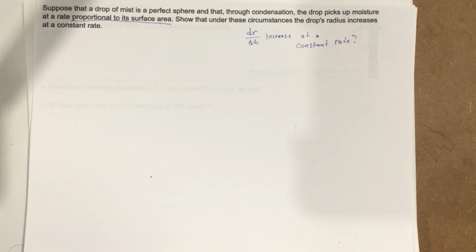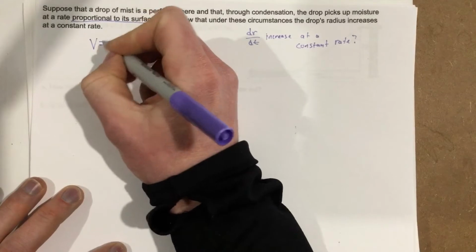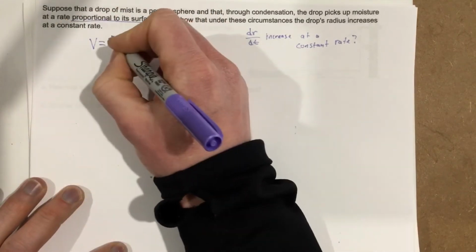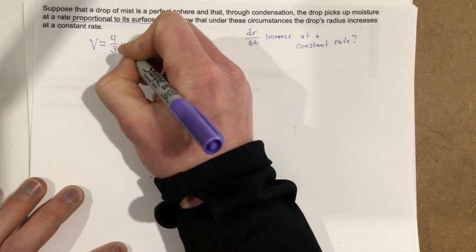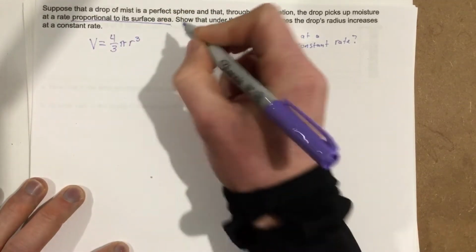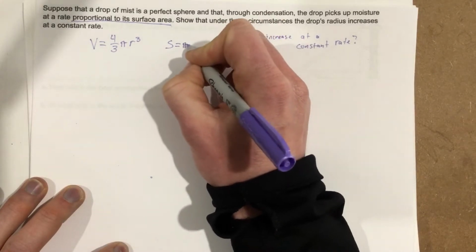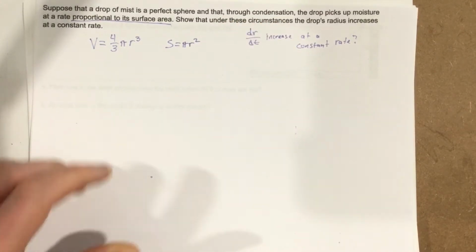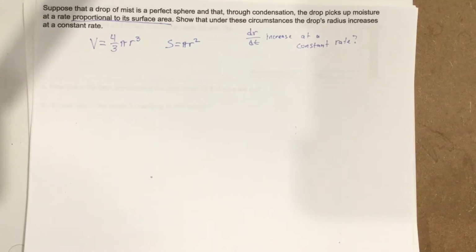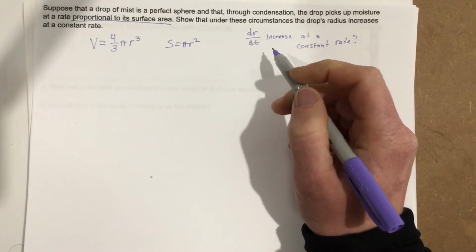We know that the volume for a sphere, and you might have to look this up, is V equals 4/3 pi r cubed. And we know that the surface area is S equals pi r squared. And this is kind of like a proof, really. We're going to use these and manipulate them with algebra to show that basically dr over dt is going to be a constant.